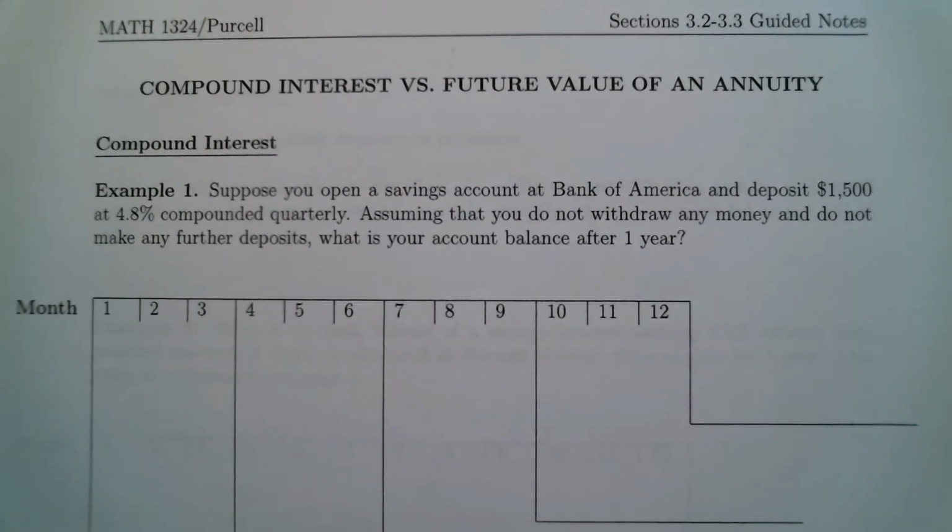When I first taught this topic, both compound interest and annuities in Math 1324, I taught them as separate topics. And remember, your test over this material is going to be one big batch of word problems, and you have to go through each situation and figure out what kind of problem you're dealing with.